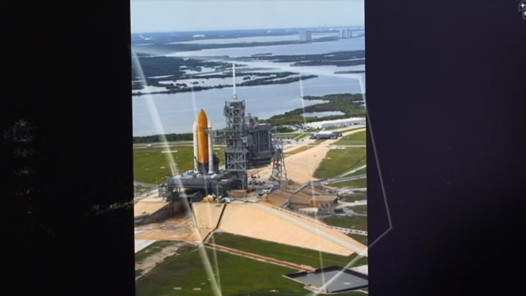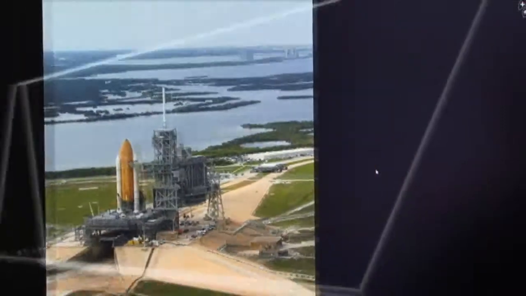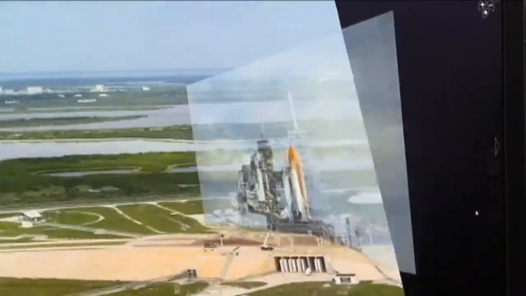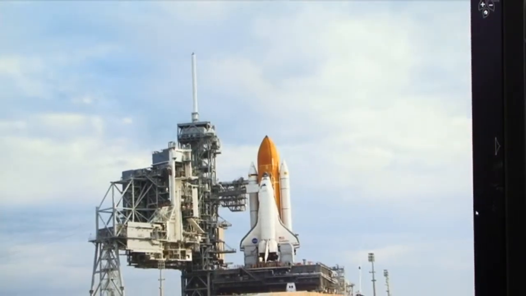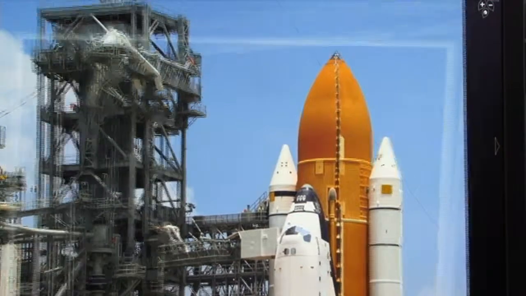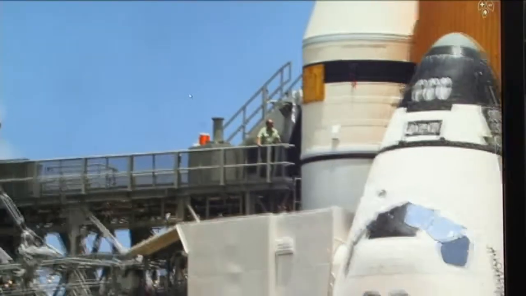Here Endeavour is on the pad, just after being dropped off by the crawler. And as we cycle around and get another point of view, we can see the Vehicle Assembly Building in the background. And just to get a sense of the scale of this environment, we can start to dive in and look at details. And over here, we can find somebody at work on the gantry, right next to the shuttle.